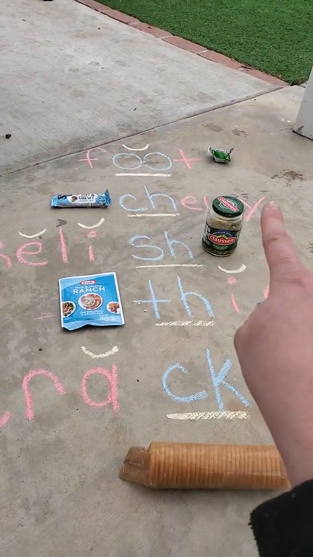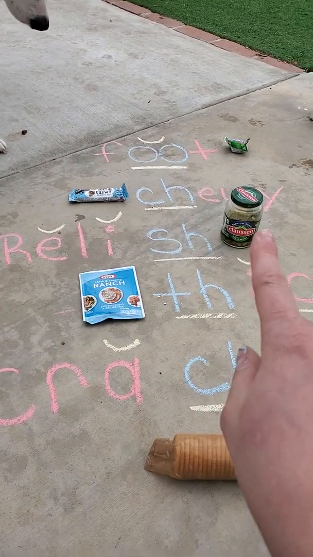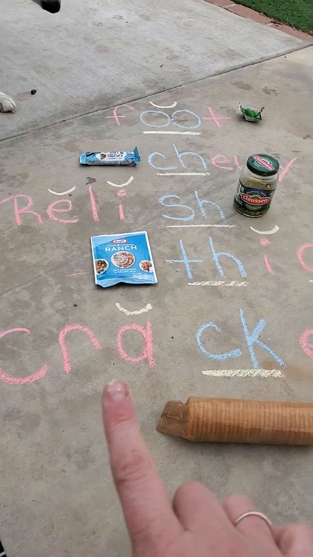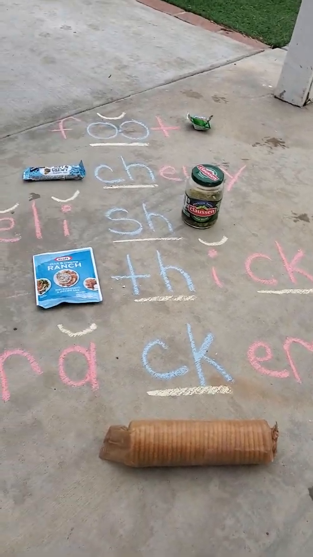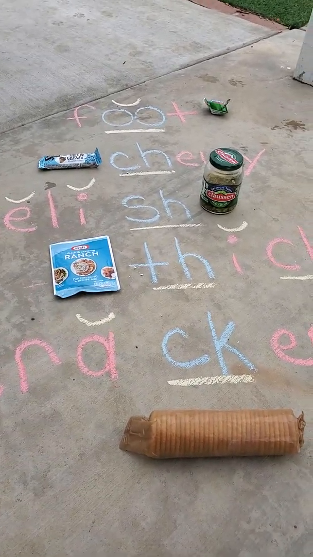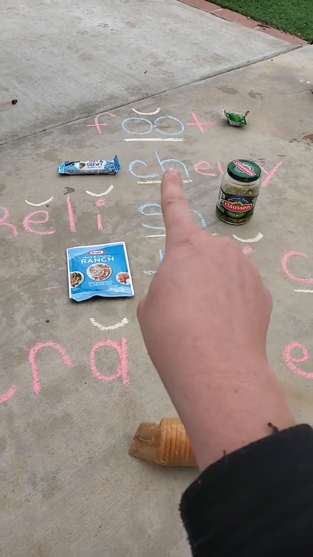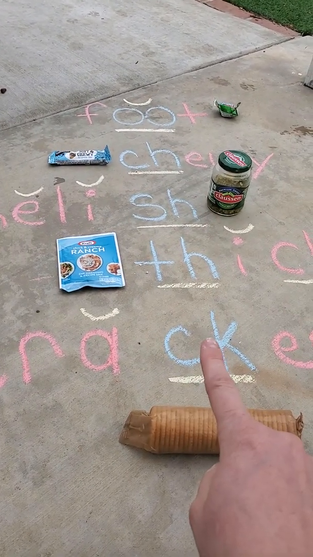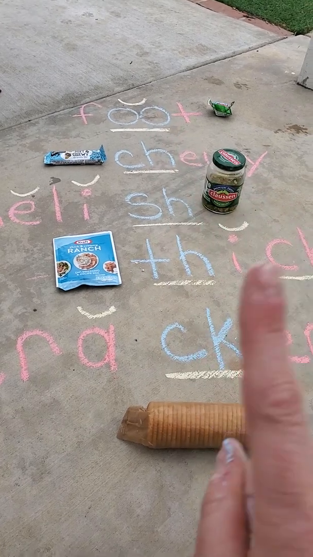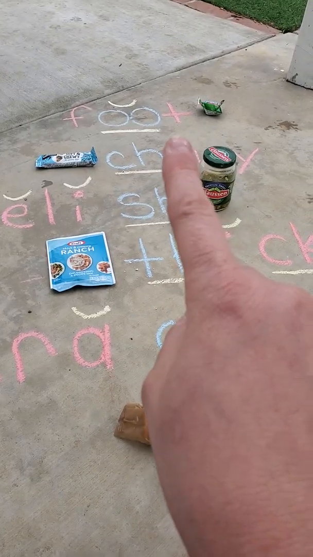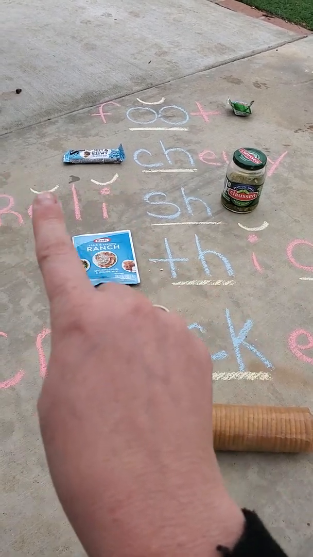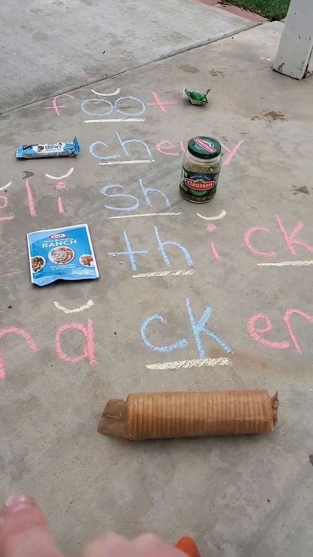We found a chewy bar. We found some relish. We found a thick and creamy ranch and some crackers. Well, what you guys get to do now is go on your own hunt. Find me something with an OO, the CH, the SH, the TH, and the CK, okay? One thing for each one. Do not forget to code it. That means underline your digraphs and then put your breves and macrons on your short and long vowels.